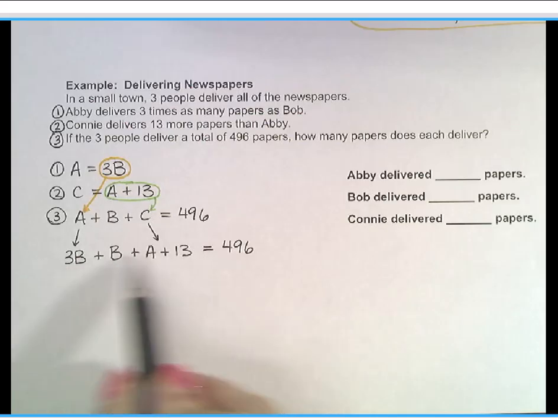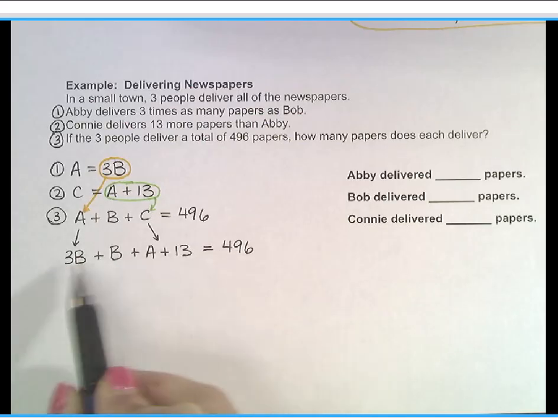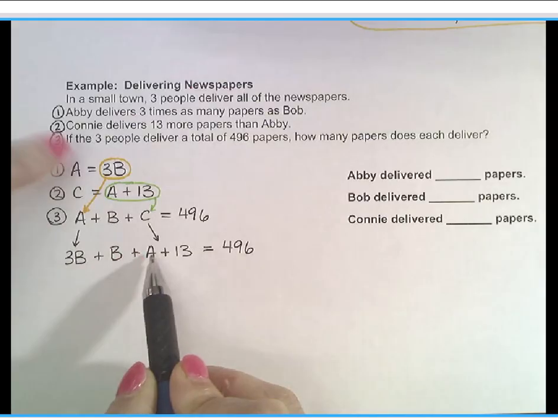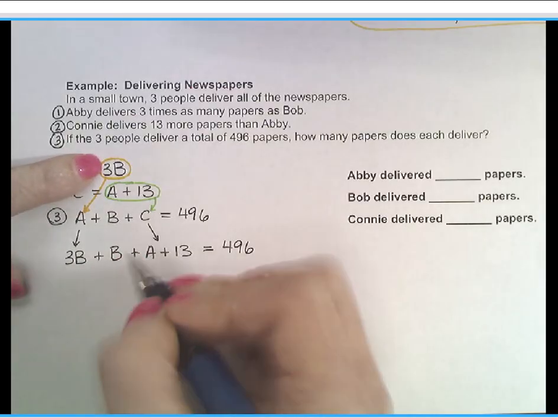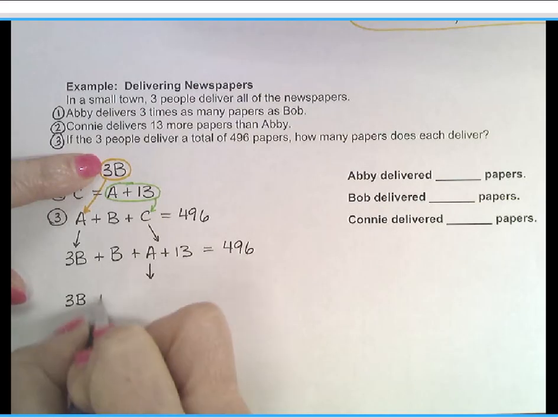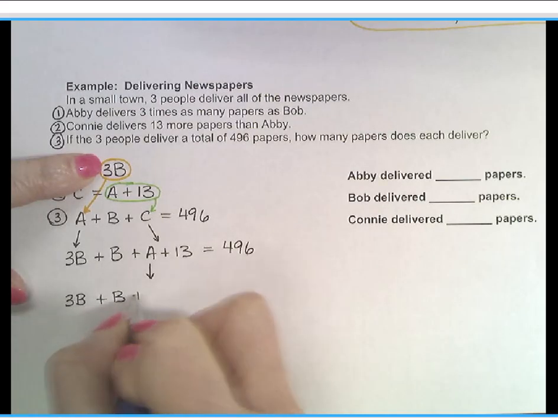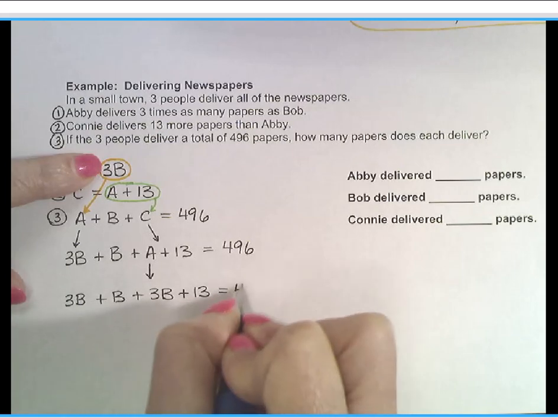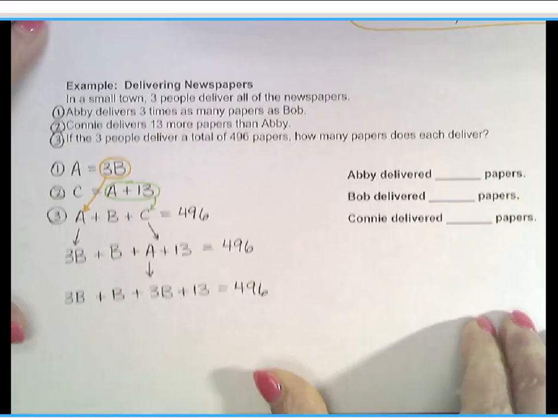Now I still don't have 1 variable. It'd be nice if they could be all A's or all B's. If I could just convert this A into a B. Oh, wait, A is 3B. So I'm going to change this A into a 3B. So I'm going to have 3B plus B plus another 3B plus 13 equals 496.